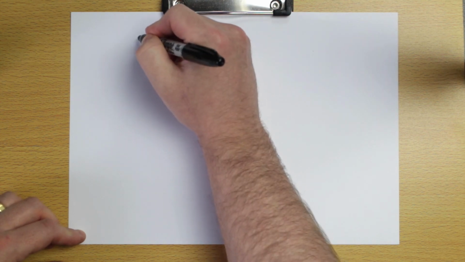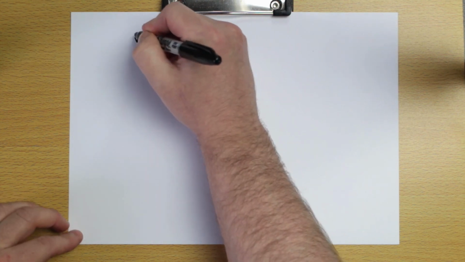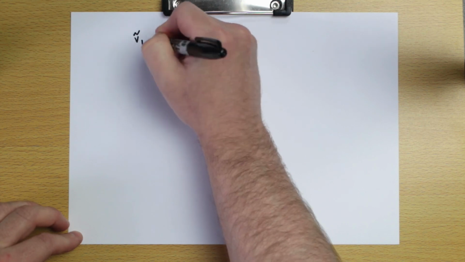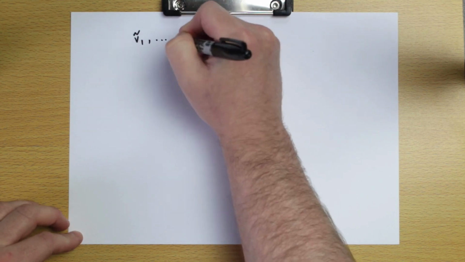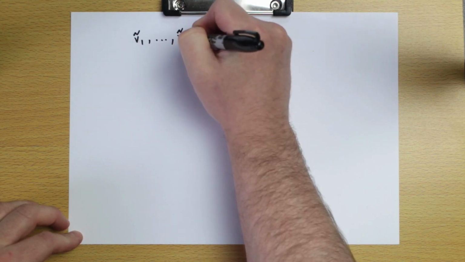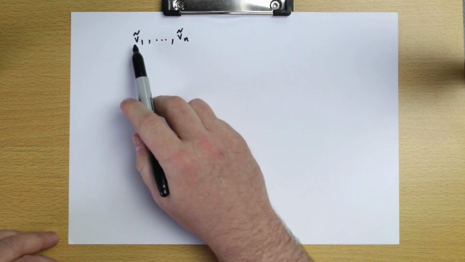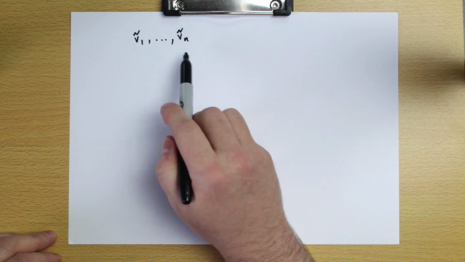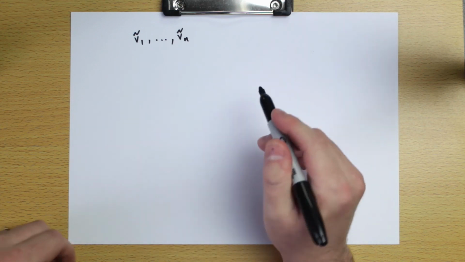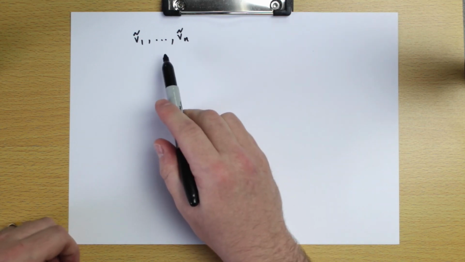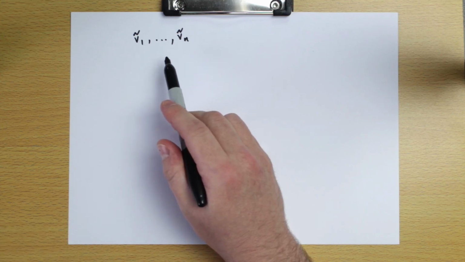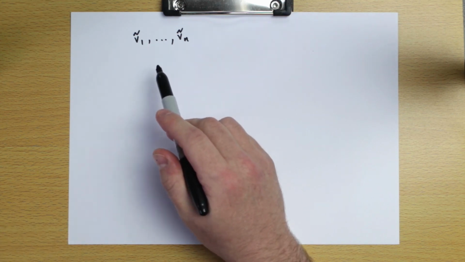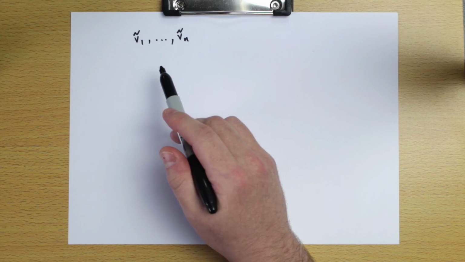So we'll be thinking about some random values that individuals might have for an object. So I'm going to write v1 tilde up to vn tilde as n random variables, which we're going to think of as our individuals' random values for an object that's going into an auction.